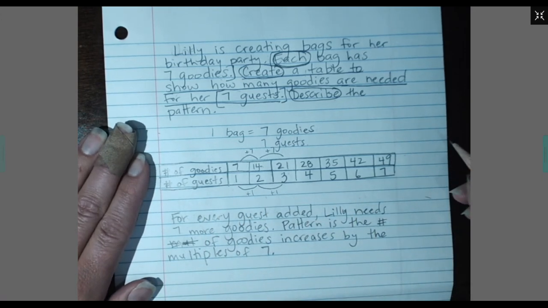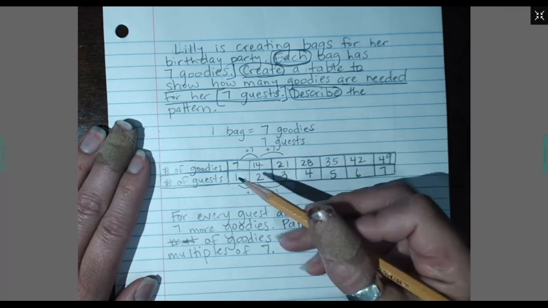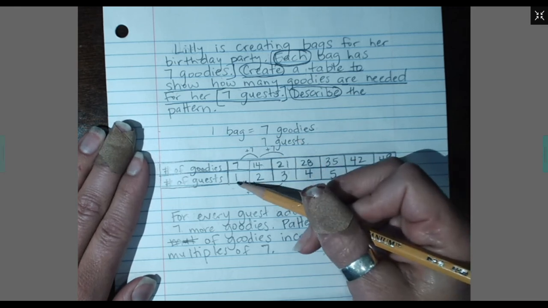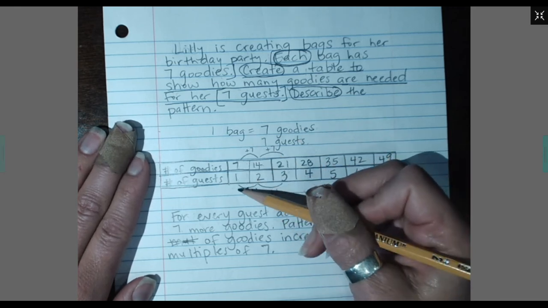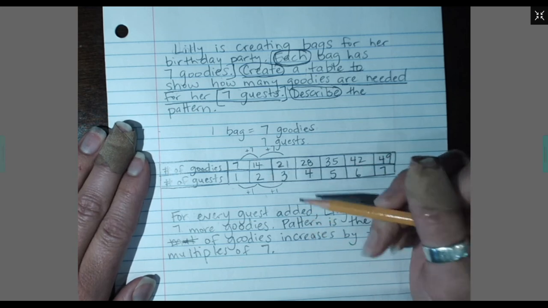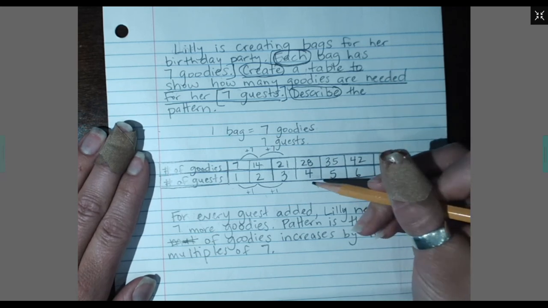So the multiples of anything are the number multiplied by 1, by 2, by 3, by 4. So the first multiple of 7 is 1 times 7. Second multiple of 7, 2 times 7. Third multiple of 7, 3 times 7. Fourth multiple, 4 times 7.